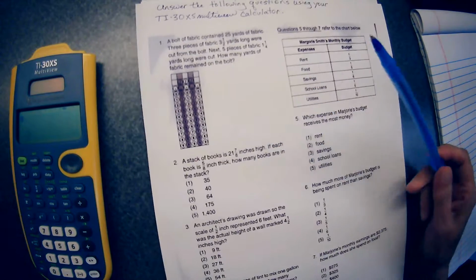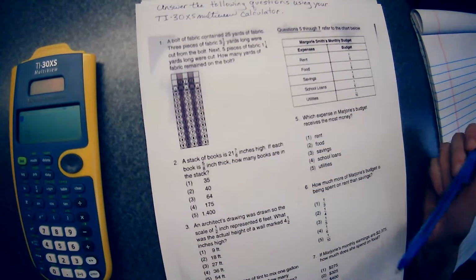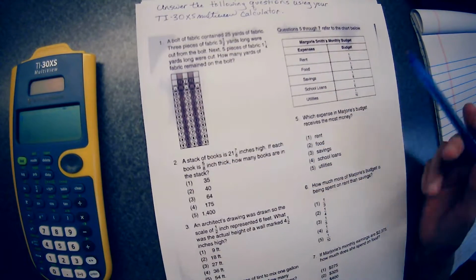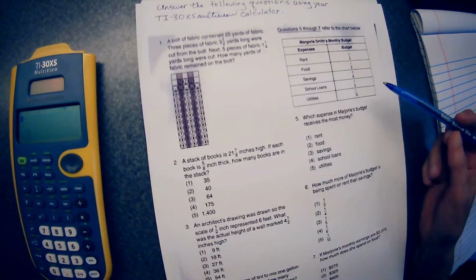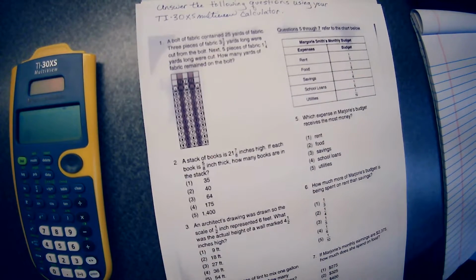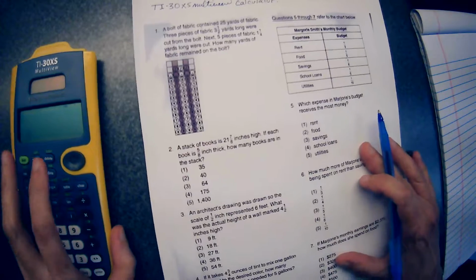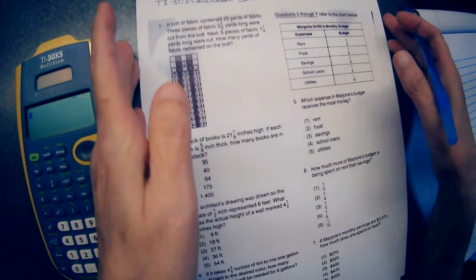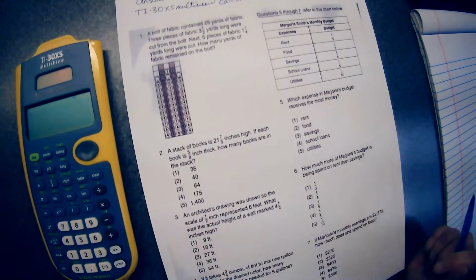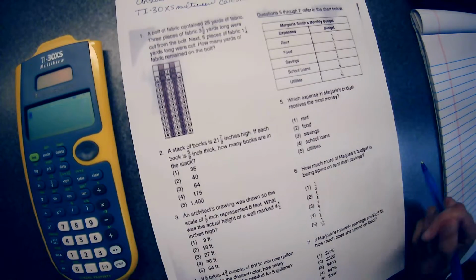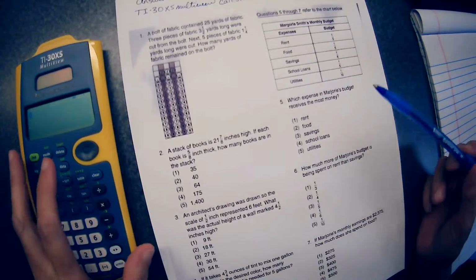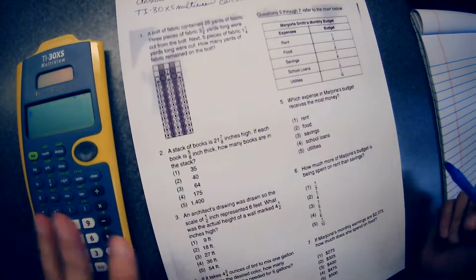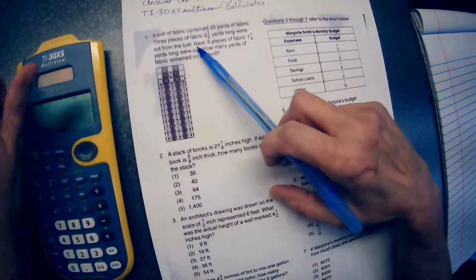They're word problems using your calculator that deal with fractions, and some of them have proportions in them. So we're going to work through these together, and I would like for you to work them along with me. I'll probably divide this video into 2 or 3 different parts because it takes so long for it to upload. Okay, let's start with the first one.